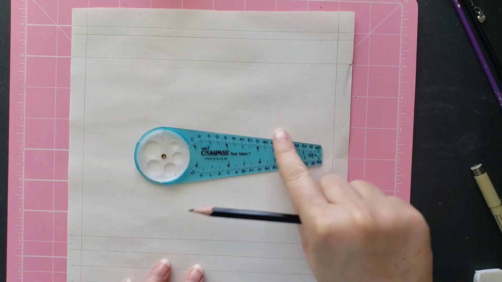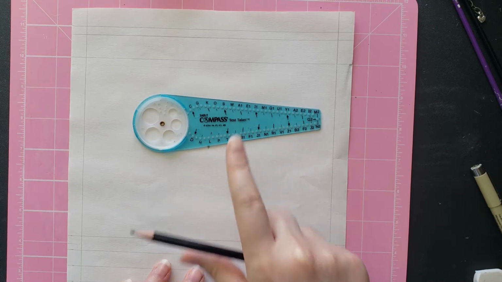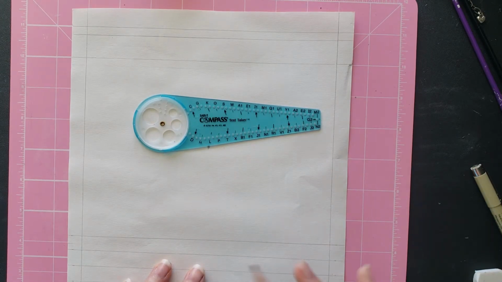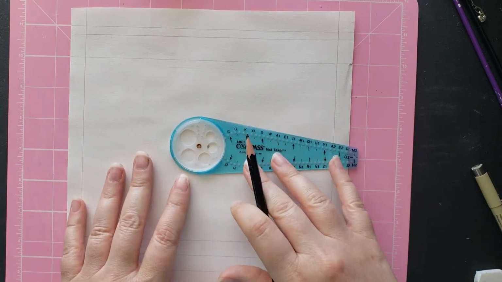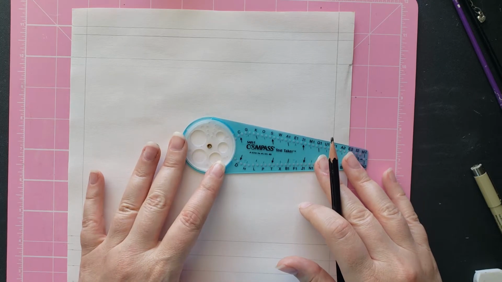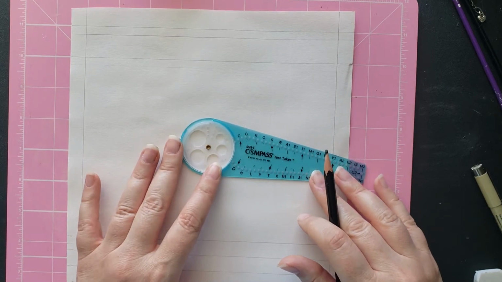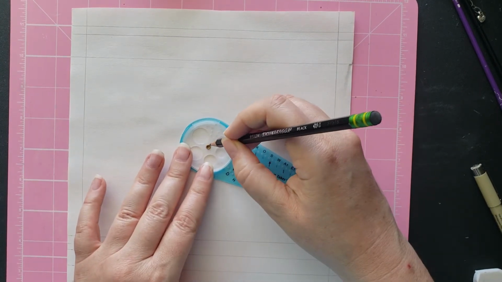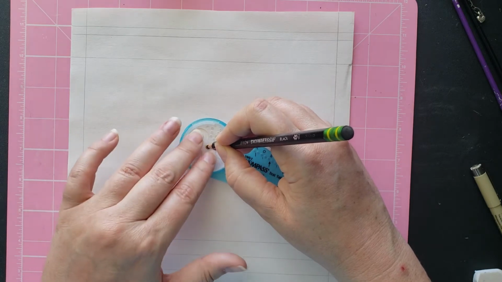So I've got just some layout here. I'm going to use a safety compass. Yeah, I like it better than the traditional compass. I have one around here somewhere, but it was easier to buy a whole teacher set of these, so I have a whole bunch of them. Sometimes I take them to go. I've marked the center here.